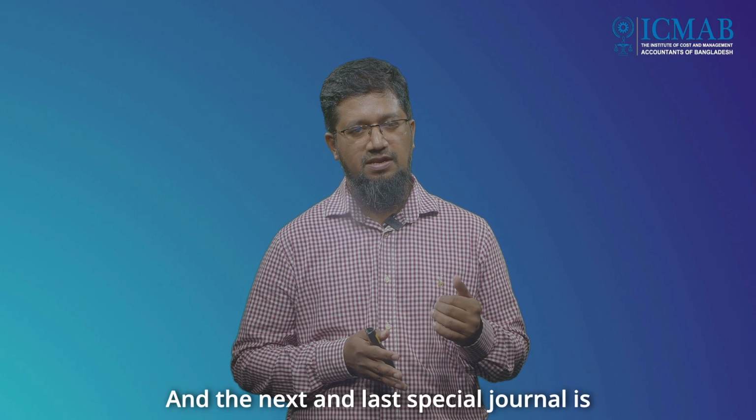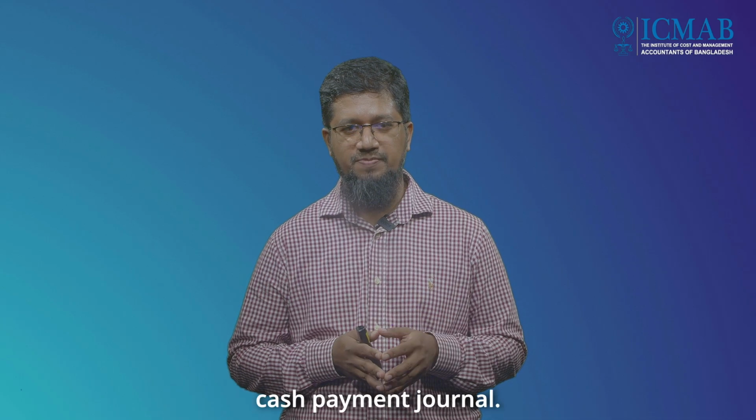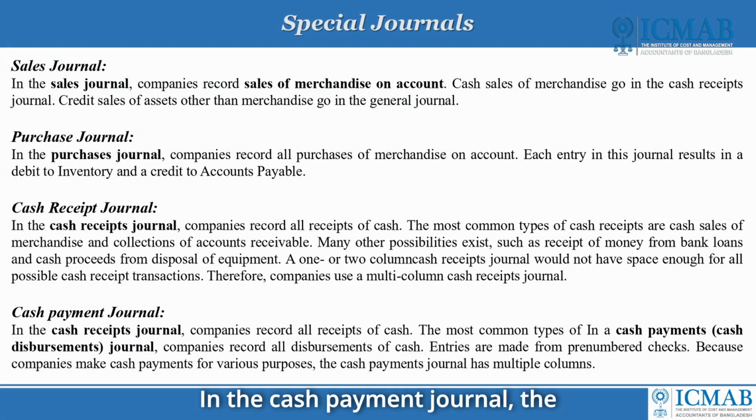And the next and last special journal is cash payment journal. In the cash payment journal, the companies record all disbursement of cash related to purchase of merchandise items.